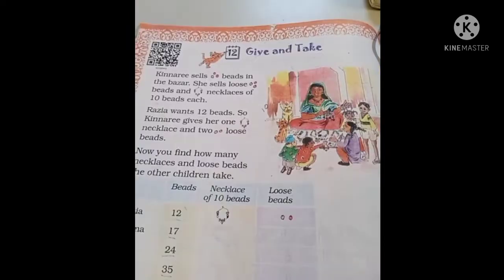So that means students, in this lesson also we are going to learn about subtraction. Take means we are going to learn about subtraction, and give means we are going to learn about addition. Okay, so let's see now in the textbook.